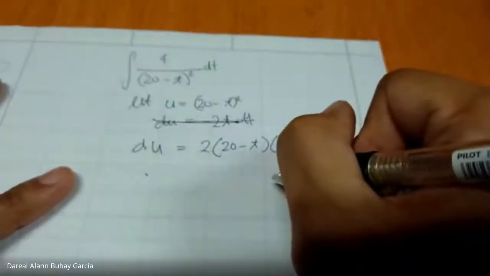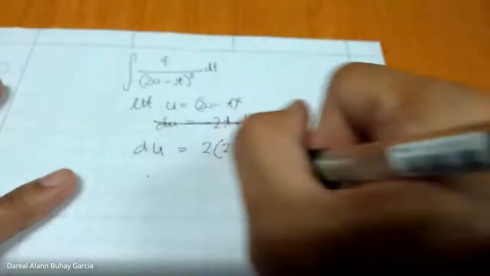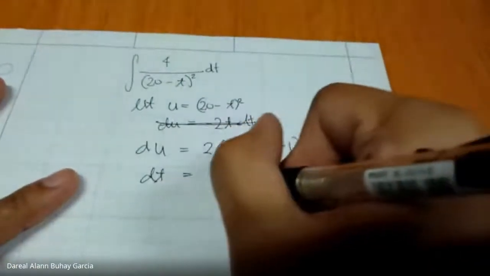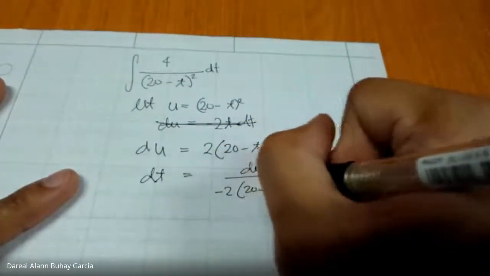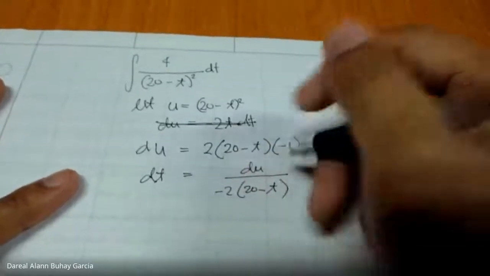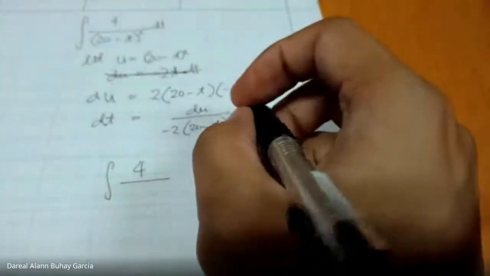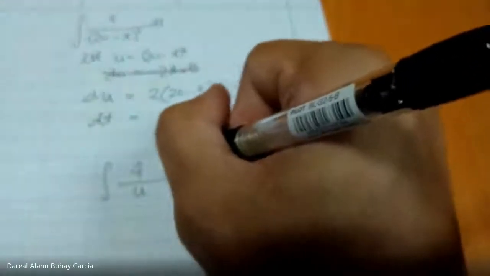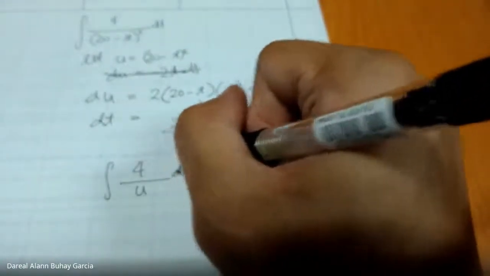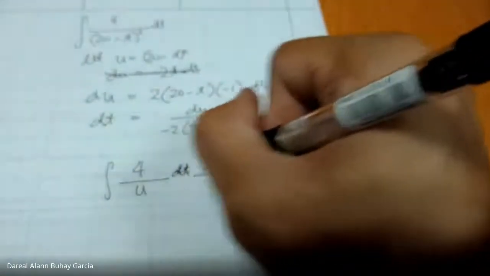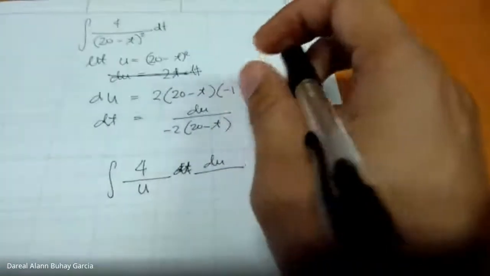So, dt is equal to du over negative 2, 20 minus t. Four over u, du over negative 2. Okay?